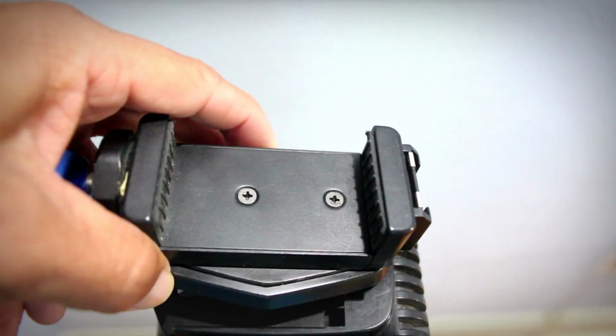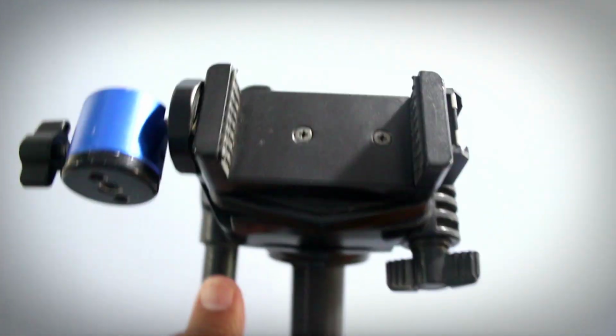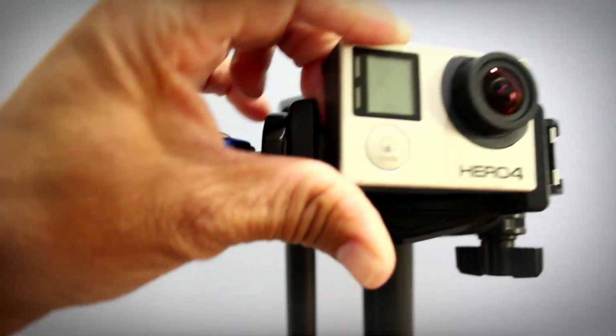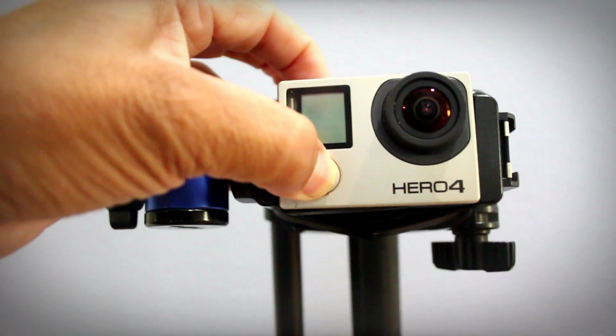And after that, you put the quick plate back on the tripod, putting it in the groove, making that slot go back, and then now you're ready. Next step, you take the GoPro, you push it in the slot, now it's mounted, ready to go, and attached to a tripod.